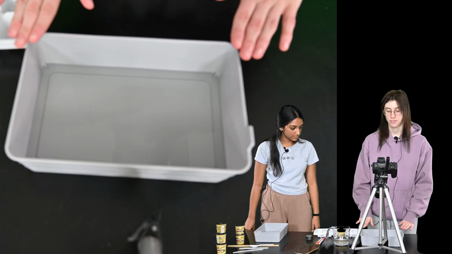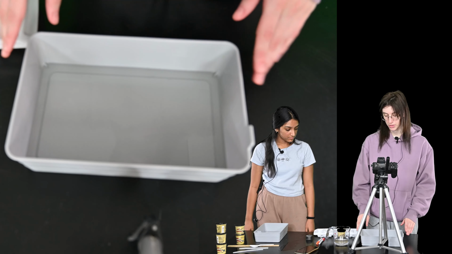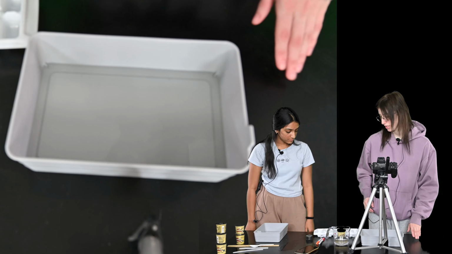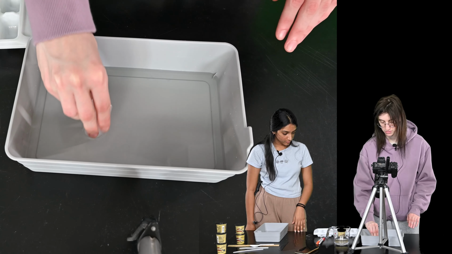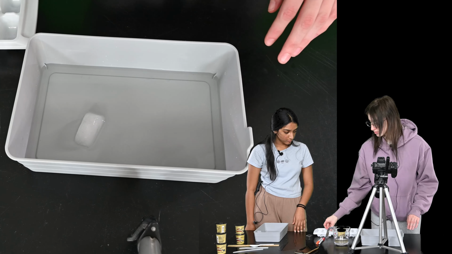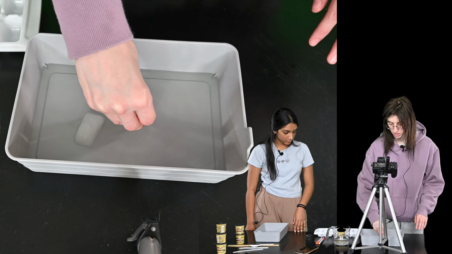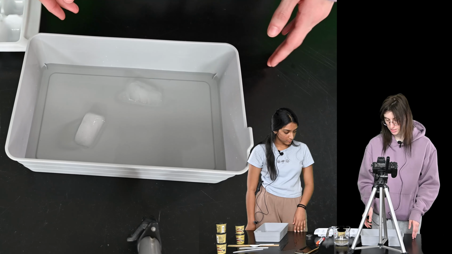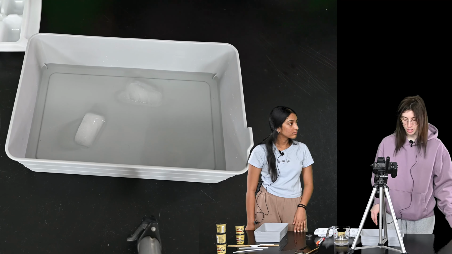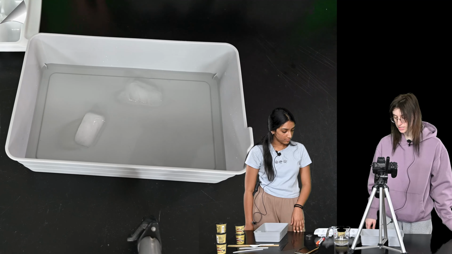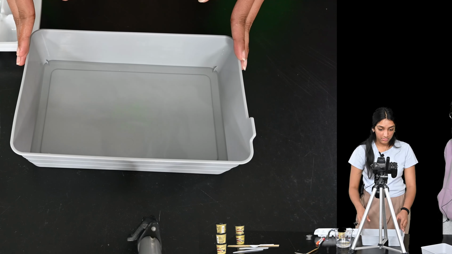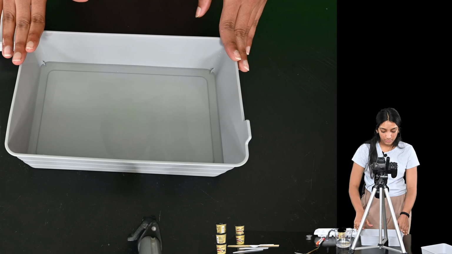This bin right here represents the North Pole. The water represents the ocean. Here I'm going to add 2 ice cubes. And these represent glaciers. Now as time goes on, you'll see that they will start to melt, which will increase the sea level rise. Here we have another bin, and this represents the South Pole.